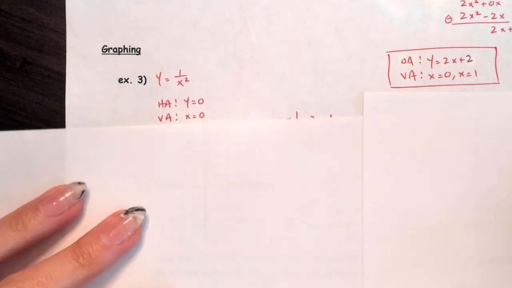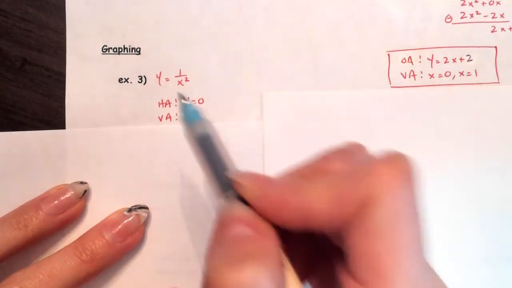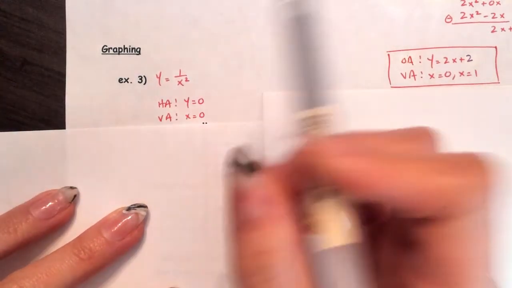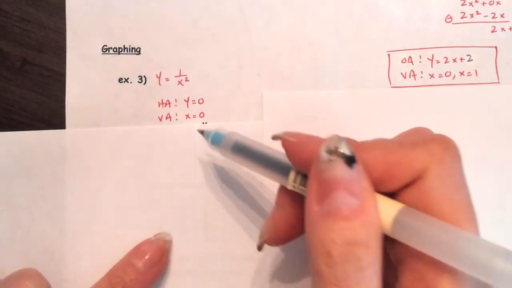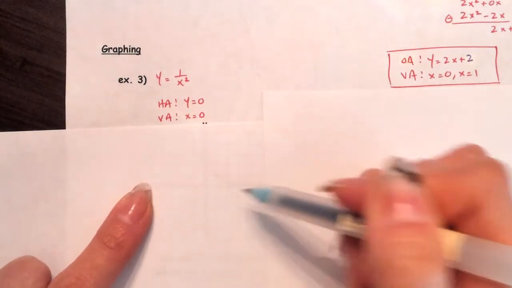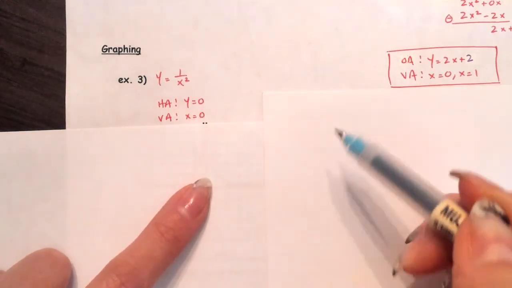Okay, what is the vertical asymptote? So we still want to do that first. See how we've been practicing that, but we want to do this first before we start graphing. So you set the bottom equal to 0, you get x equals 0. Okay, that means that you're going to do dot, dot, dot. So what you want is you want to make a little t-chart.